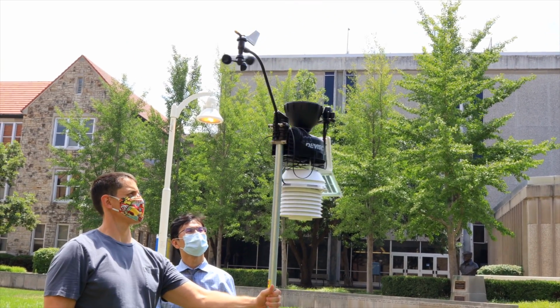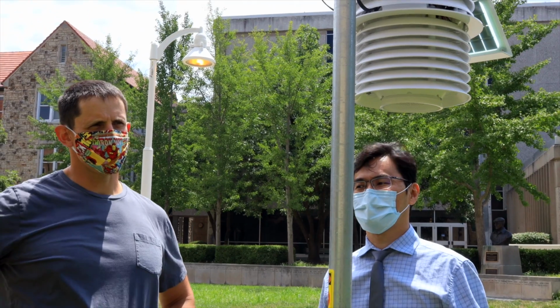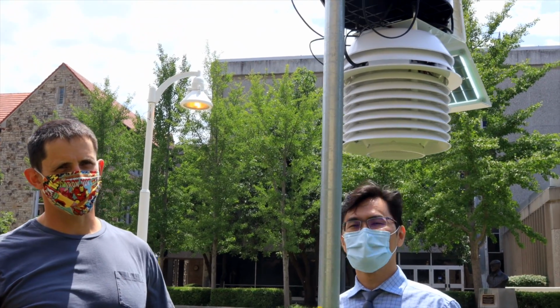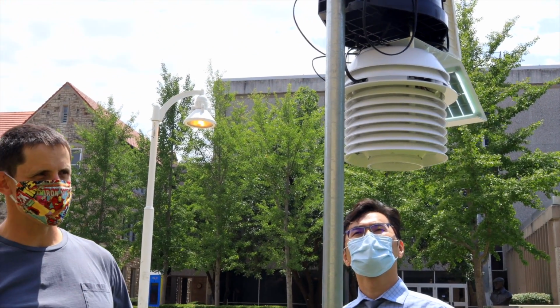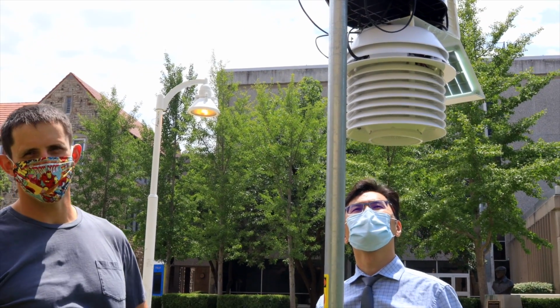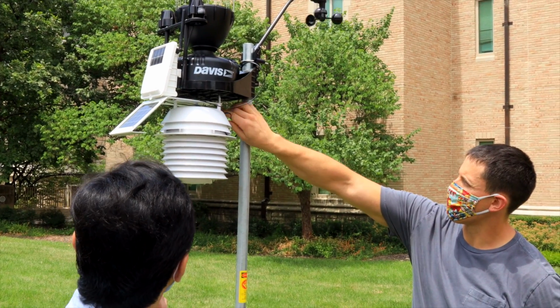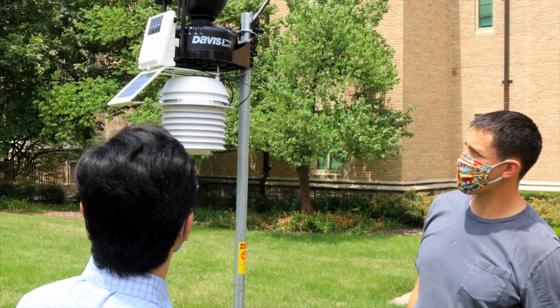For any kind of climate research, I'd like to say we need about three different tools. One is observation, which we call the measurements. That's what I'm going to show you using the weather stations.